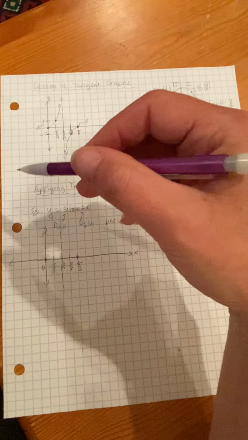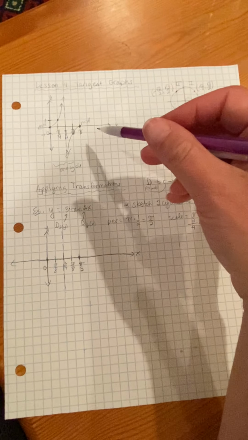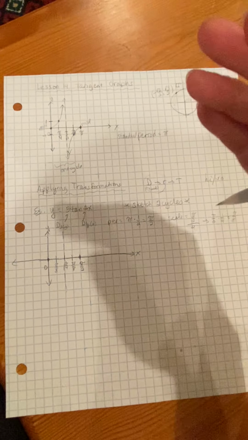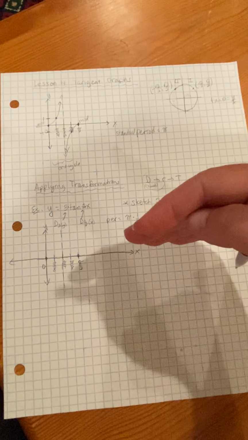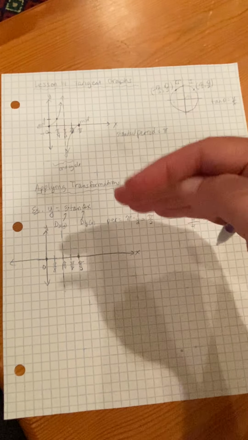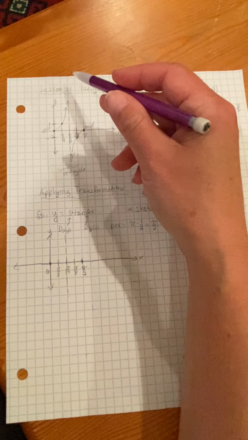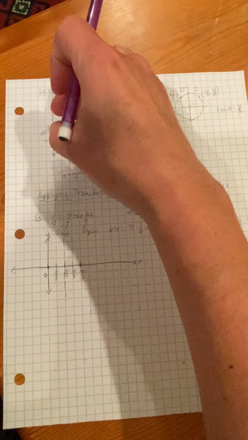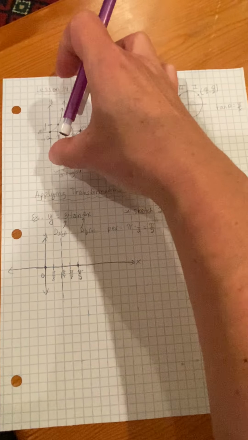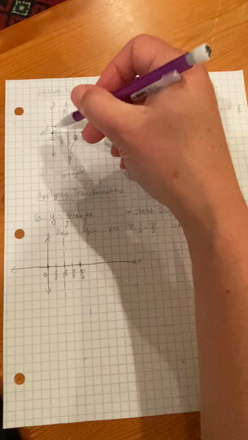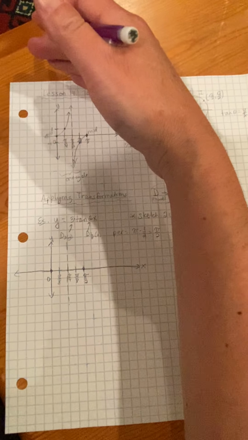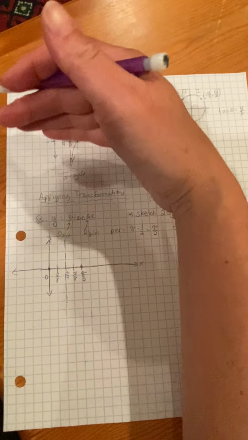I don't have an amplitude with tangent the way I do with sine and cosine. I don't have a maximum point and a minimum point the way I did with sine and cosine because I've got this asymptote here with tangent. My graph just goes up forever and ever to positive infinity. So how do you show that it's going to be 3 times steeper than it was before? You don't have a maximum to show that. It's going to go, instead of to 1, to 3.